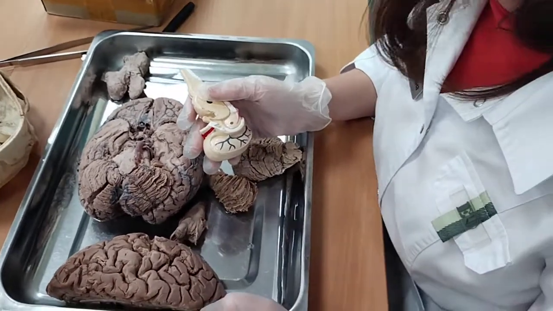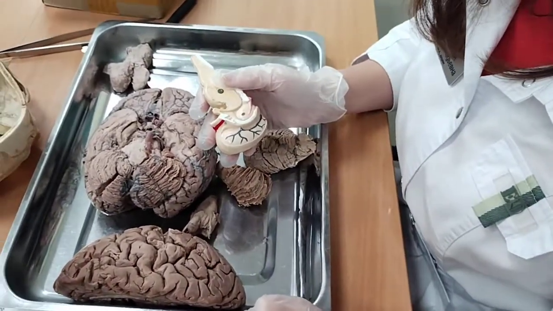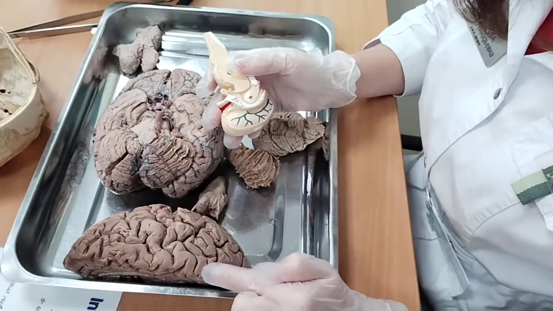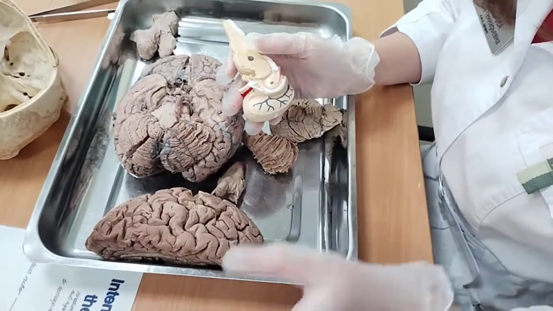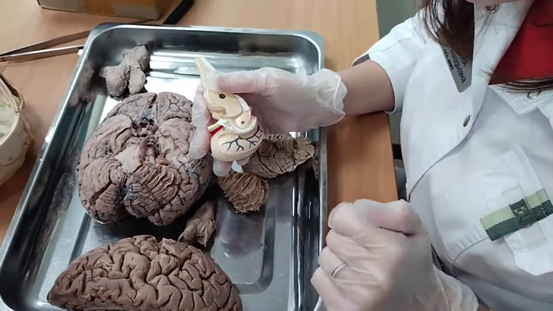What else didn't we say? FSH, LH, it is gonadotropic, as we said. And there is also melanocyte stimulating hormone, which regulates skin color, or fur color in animals.